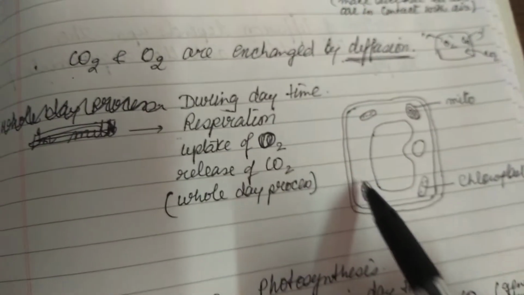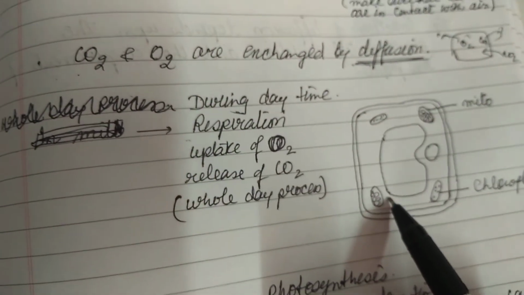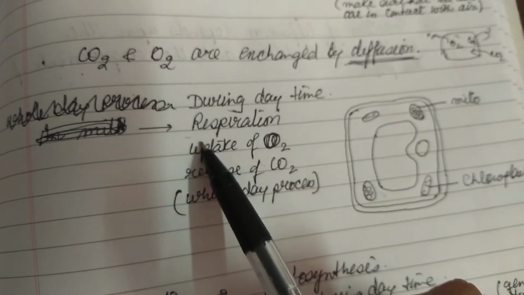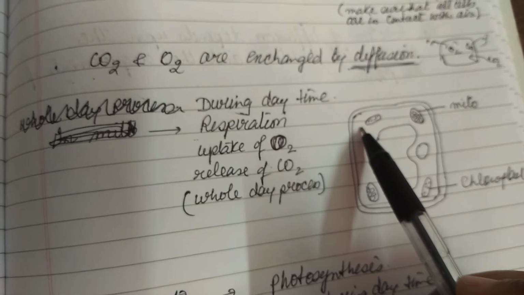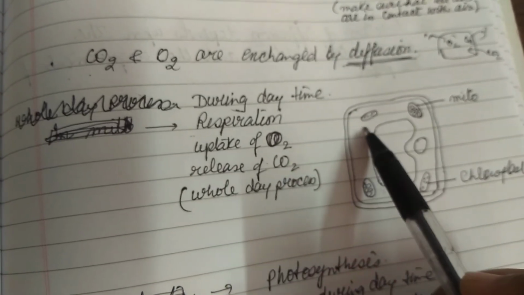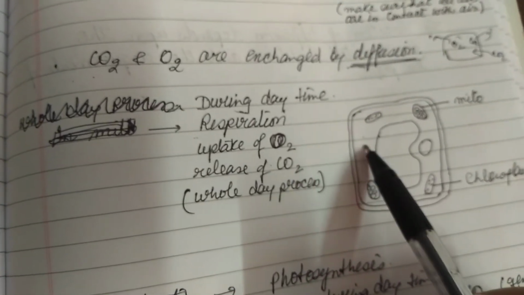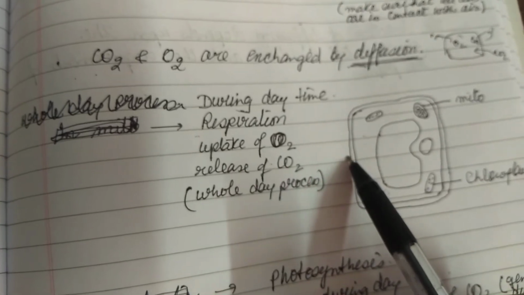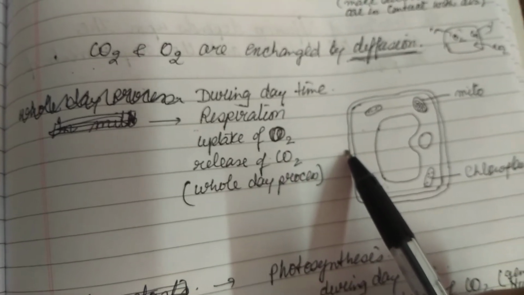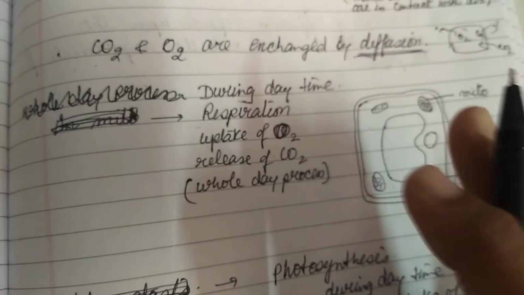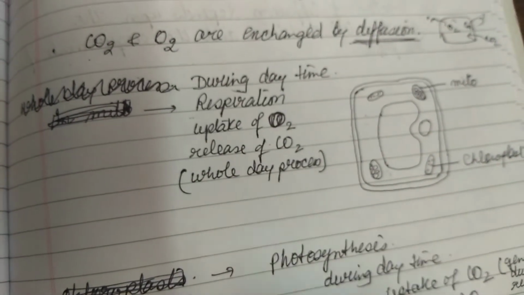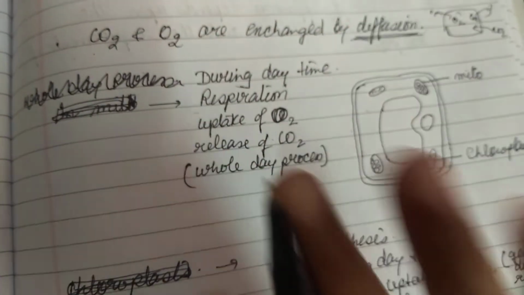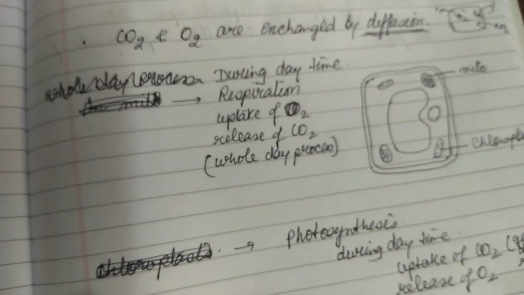This is the basic structure of a plant cell. During respiration oxygen is taken in and carbon dioxide is taken out. We also do the same thing. We take oxygen during respiration and release carbon dioxide. Same thing they do.